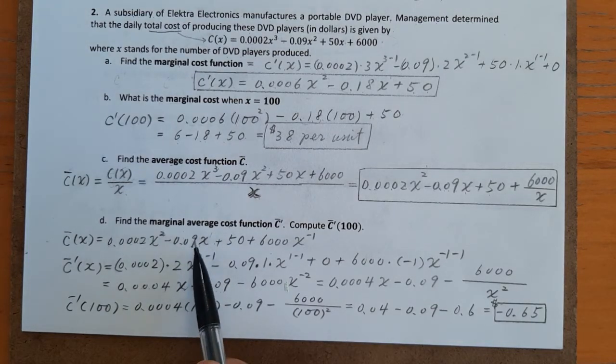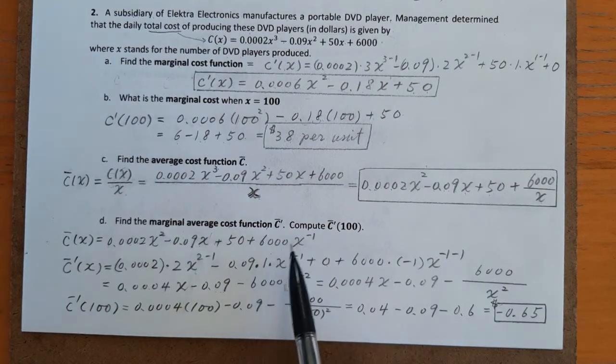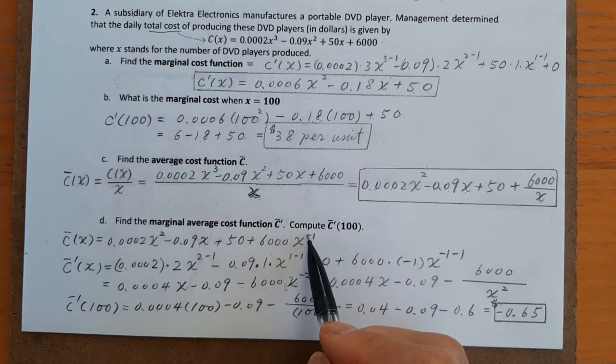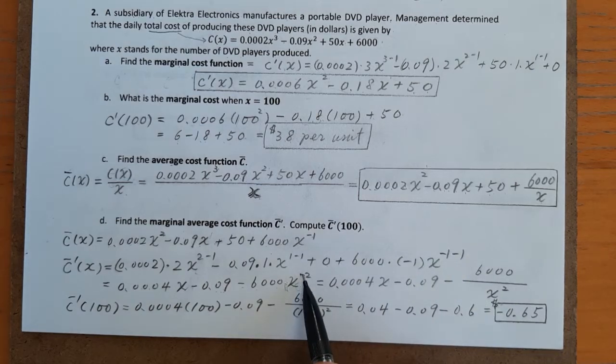Derivative of 50 is 0, plus negative 1 times 6,000 is negative 6,000 x to the power, this minus 1 is negative 1, add negative 1 is negative 2. Then bring this x to the power negative 2 down to the denominator, becomes 6,000 over x squared.